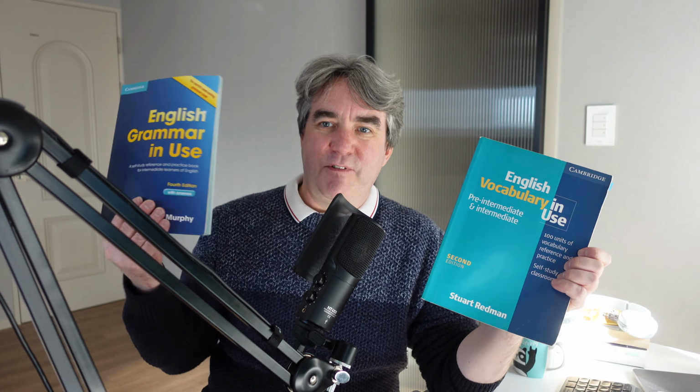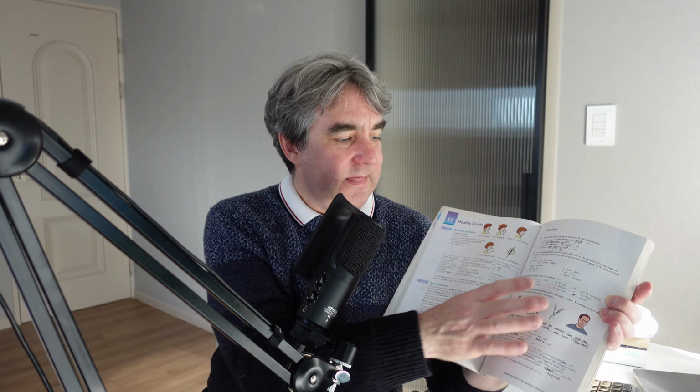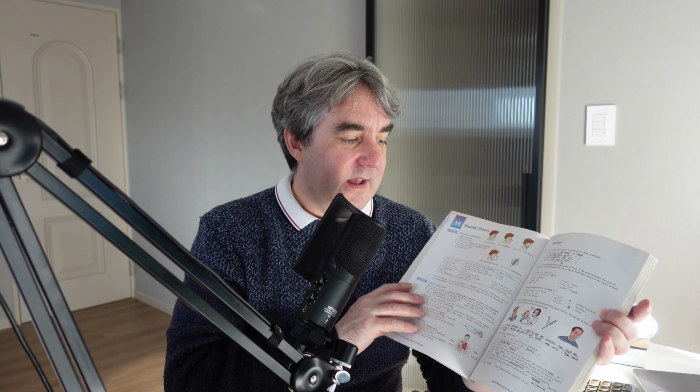The other book that I would recommend students to consider purchasing, and one that I always recommend my students to get, is English Vocabulary in Use. So they have a copy of their English Grammar in Use, but they also have their Vocabulary in Use as well. And again, just like Grammar in Use, on the left-hand page there's the explanation, and then there's the exercise on the right. And I tell students to get the physical copy, as I mentioned, for both books, because I'm more of a traditionalist.